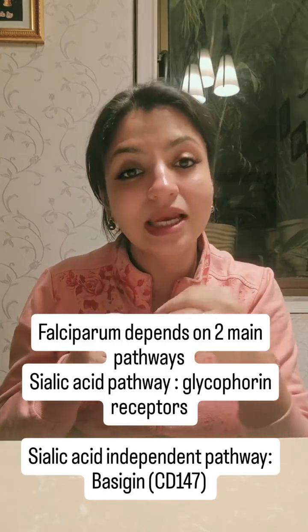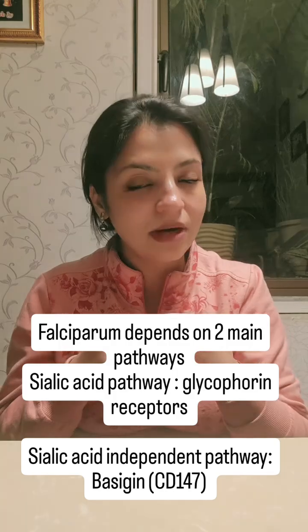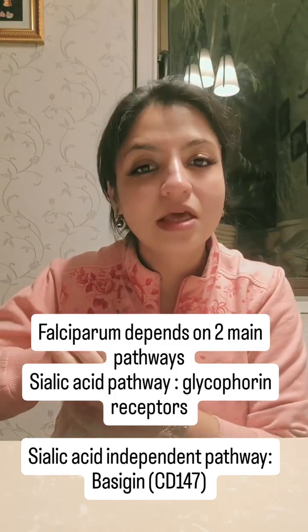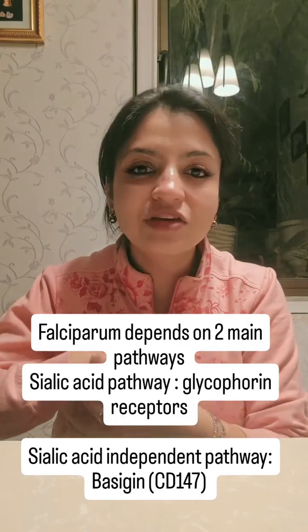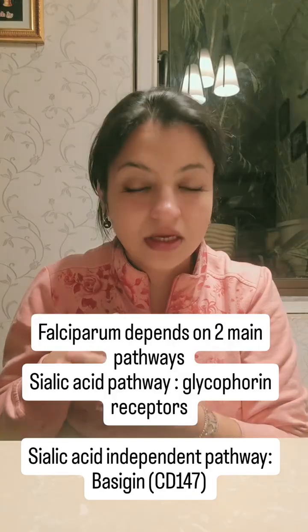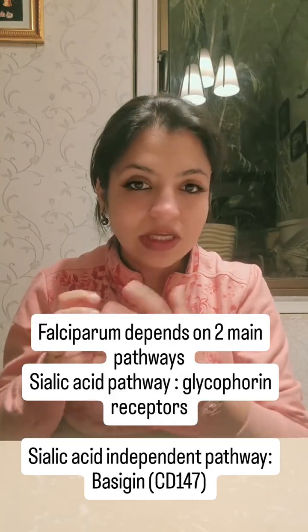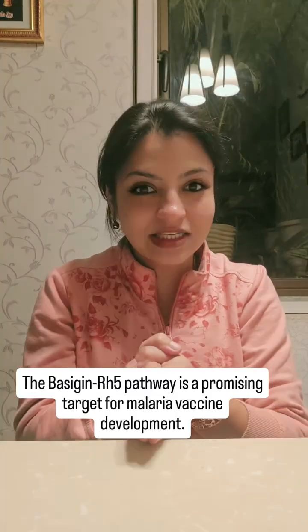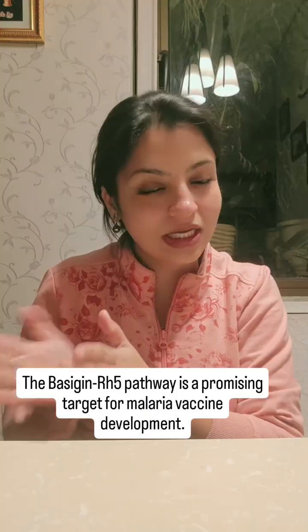One is sialic acid pathway, in which it uses glycophorin. And the second pathway that is used is sialic acid independent pathway, which is actually your CD147. So this is also called as basigin. So this CD147 is a common target for development of malarial vaccines. Okay, so that is again an important question that can be asked.